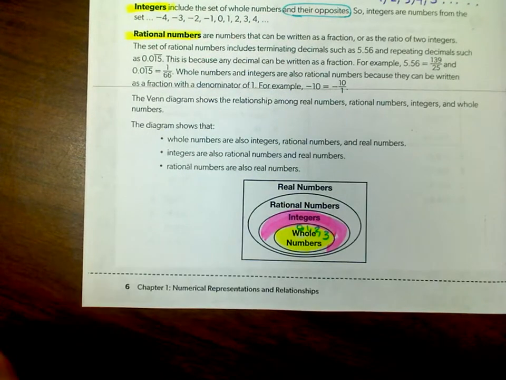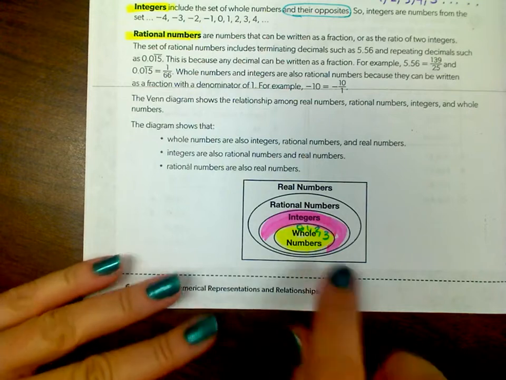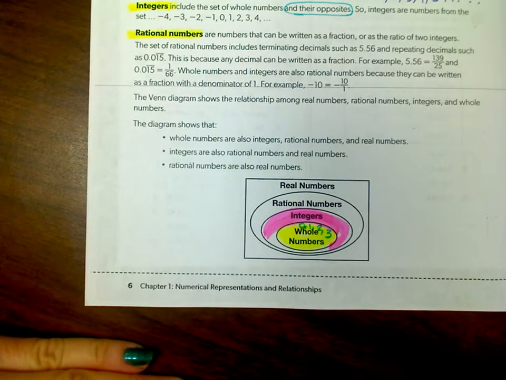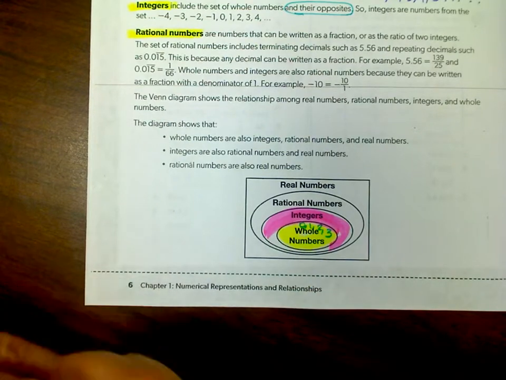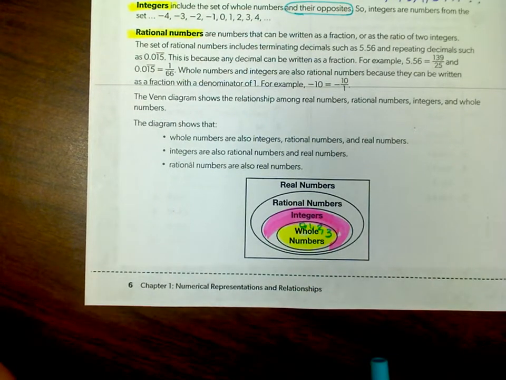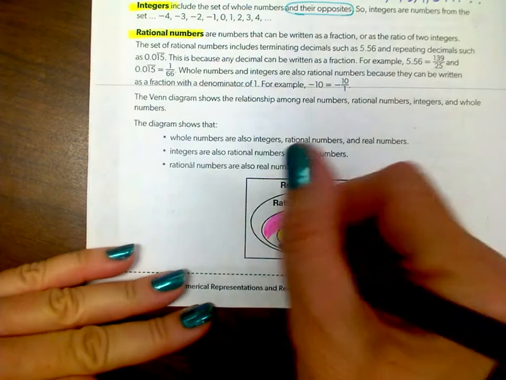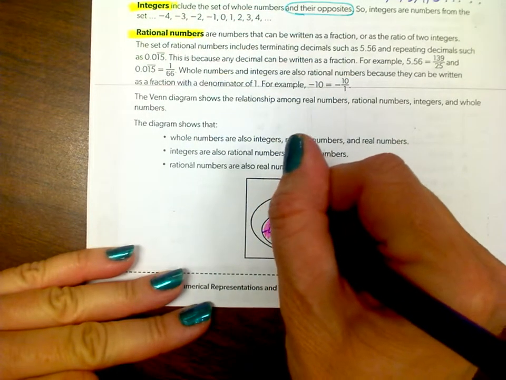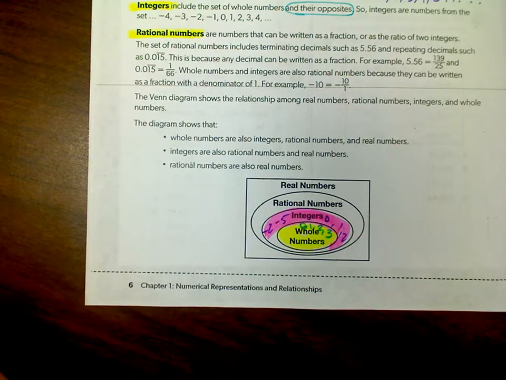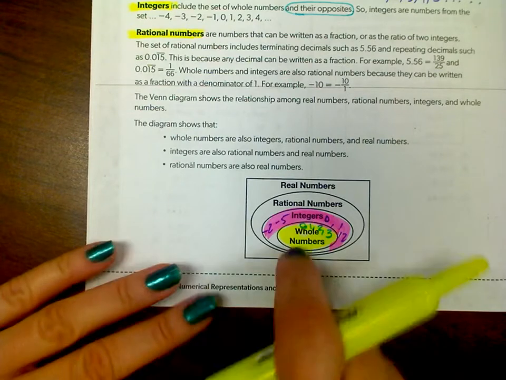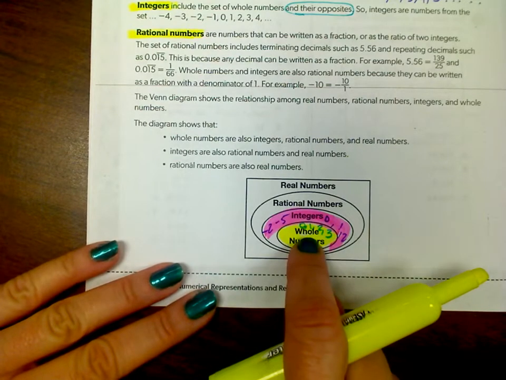Well, integers can be whole numbers. It includes them. So integers are whole numbers and their opposites. So we have negative 2, negative 5, but we have 0 and 1 and 2 also. Those are your integers. So integers include whole numbers.